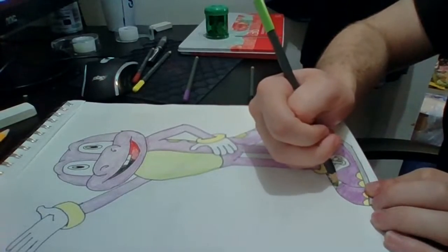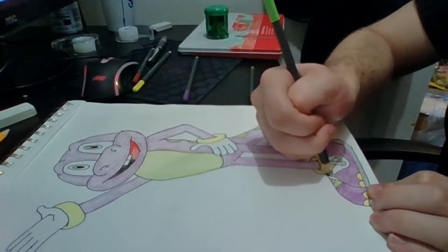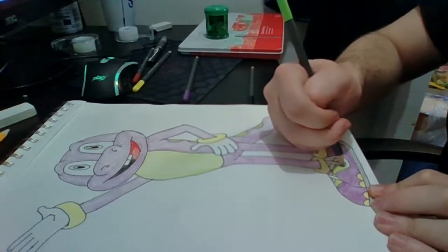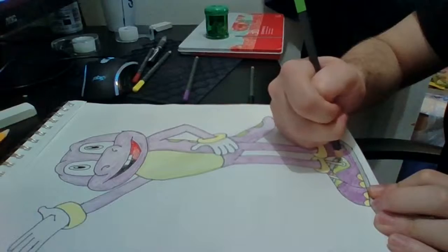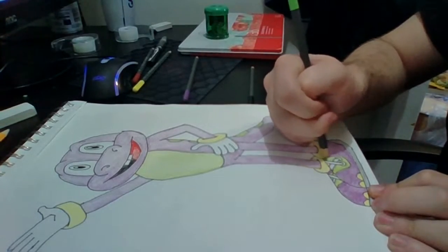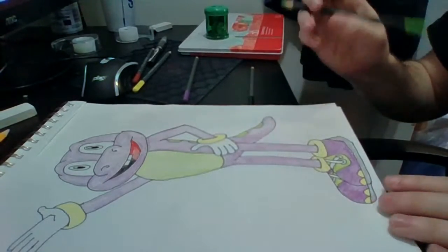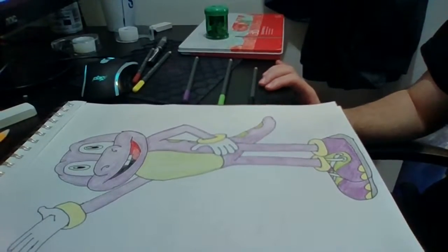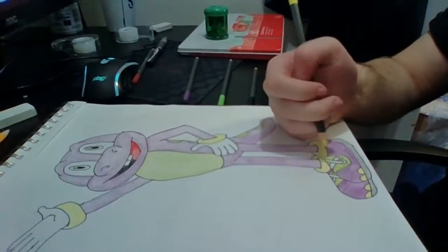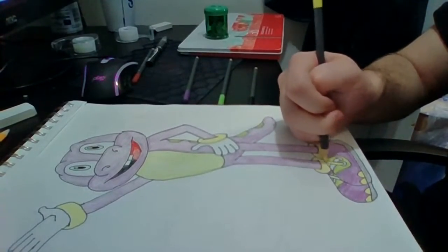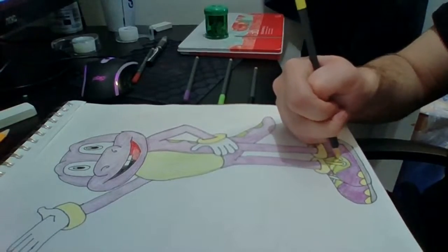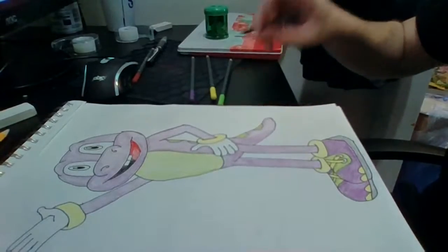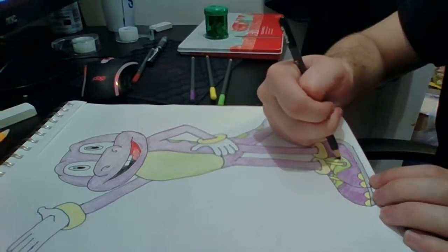And for this patch, we'll make it green because it makes the most sense. So it's a color scheme. This will be yellow again. Repeating colors. Keep it complementary. And these little buckles here will be gray.